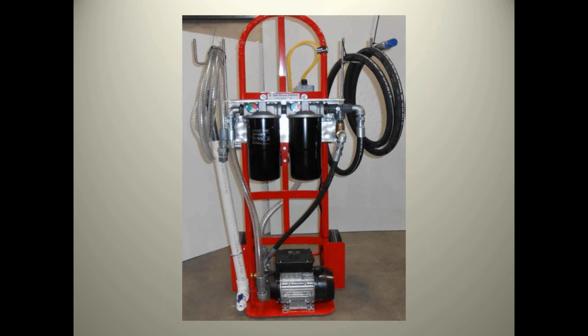Now, what I did at my plant, as a reminder, if you want to save some more money, I just bought my guys an electric pump, a couple of filter cartridges, some hoses, and a two-wheel cart. And my maintenance guys built their own filter carts. That way we built them the way we wanted them, with the kind of hoses we wanted on them. But again, there are lots of options in buying filter carts, and they're very nice to have around a facility.